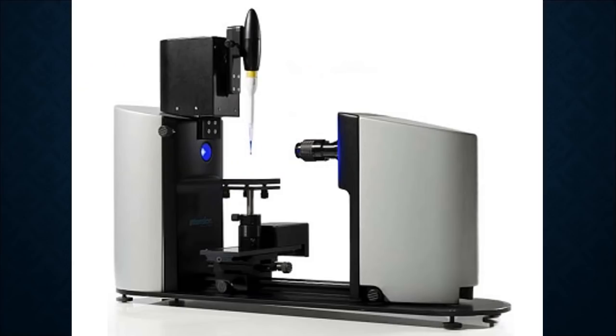In the lab, this is the machine that we use to measure contact angle, and here you have the camera that will capture the droplet from here, and here you have a needle dispenser where you have a droplet from here, and it will be captured by the camera.